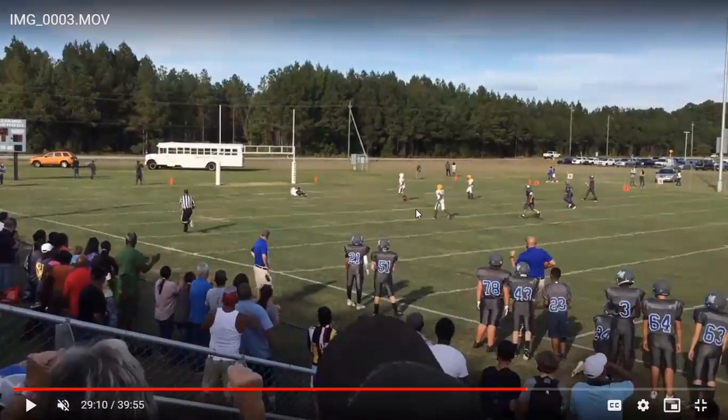So there you have it, guys. That is the jet sweep, I guess you would say, in a nutshell here. It's a very, very effective tool you can add into your arsenal, your offense. Essentially, it is an outside run. I don't really run too many outside runs.